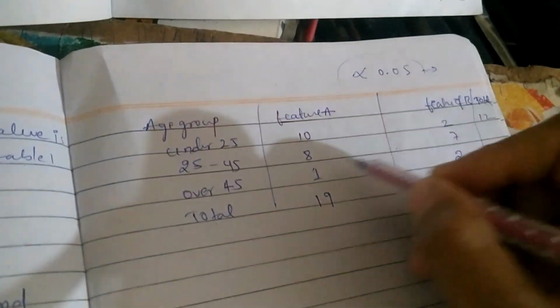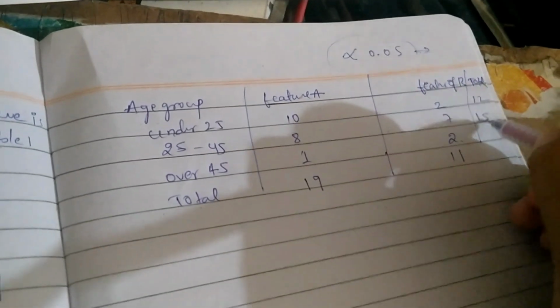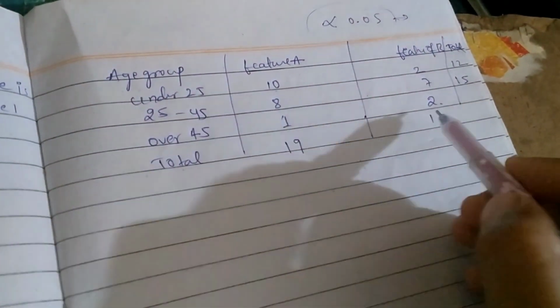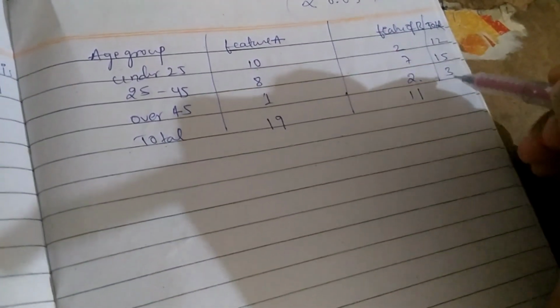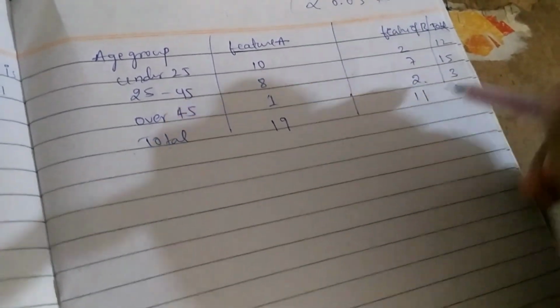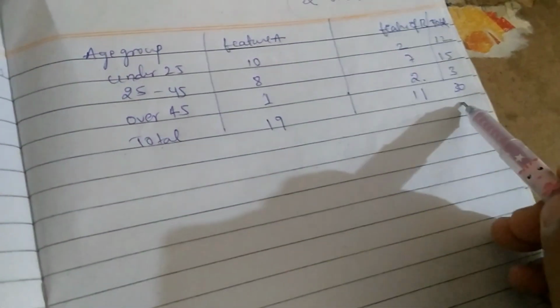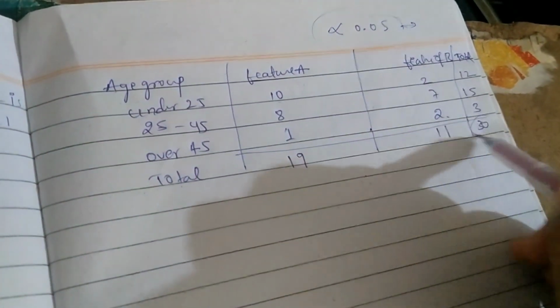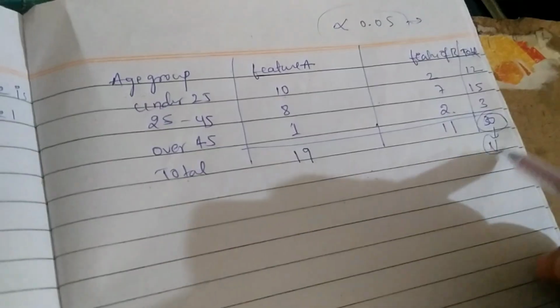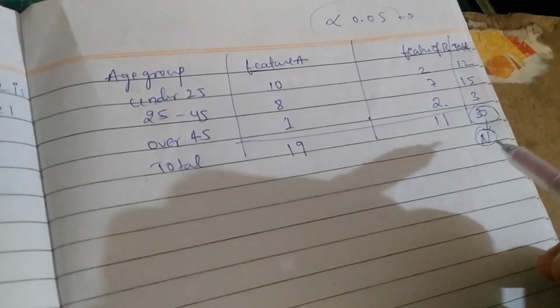This is 12 and this is 15, and we add this one and this one, which is going to be 3. Adding completely we get 30, or adding these two we get 30 itself. So this is our total, which is our n, the total number of observations.